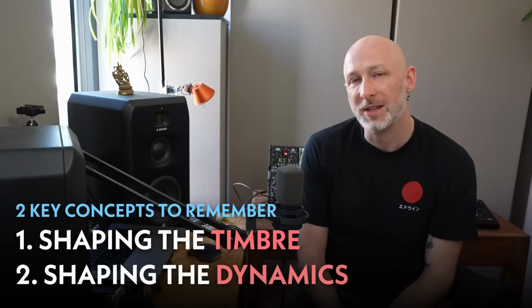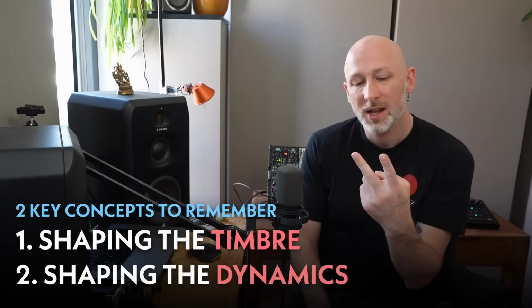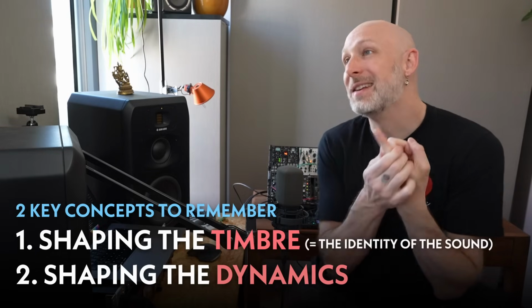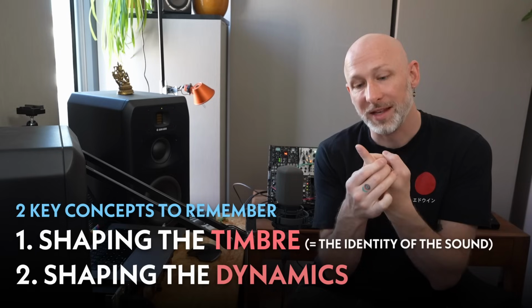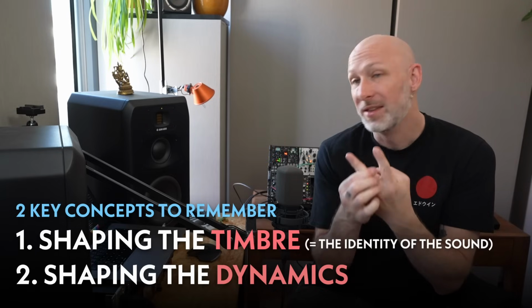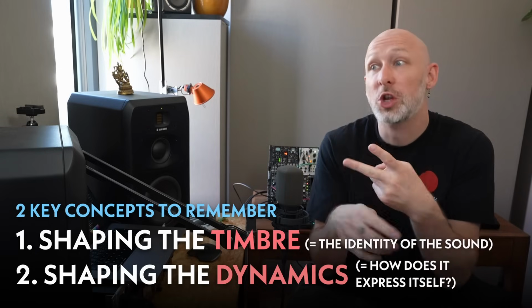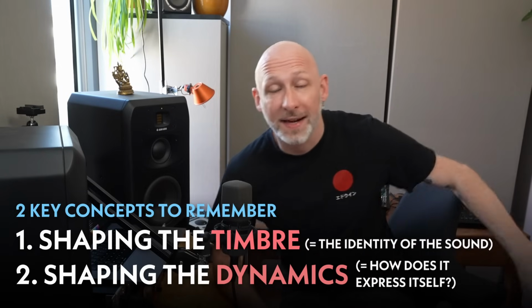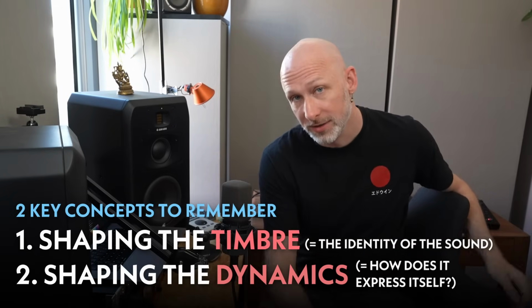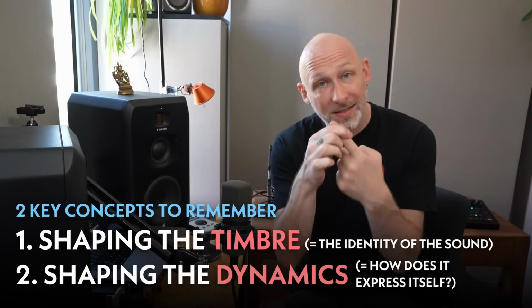You can almost think of the difference between timbre and dynamics as like, the timbre is what is the identity of the sound? What are the things about that sound that are kind of stable over time? And then the dynamics is, how does that sound express itself? How does this sound change over time? Some of this comes back down to just simply how a synthesizer works. So let's look at that. Let's look at synthesis as a way of creating sound, and let's talk about timbre and dynamics within that.